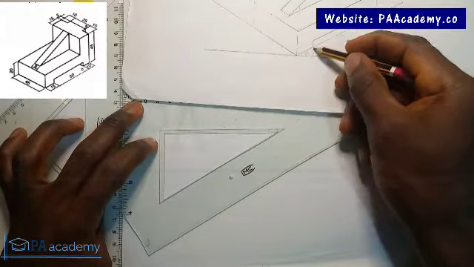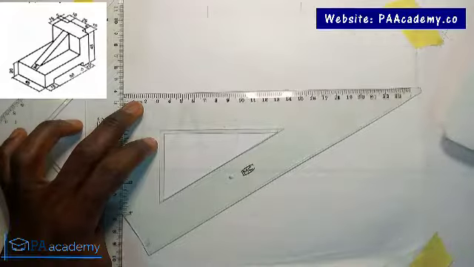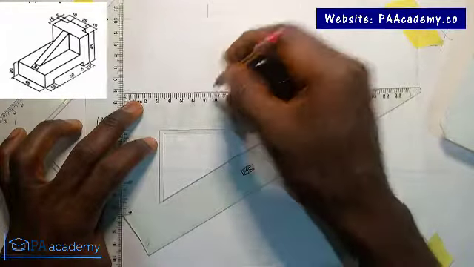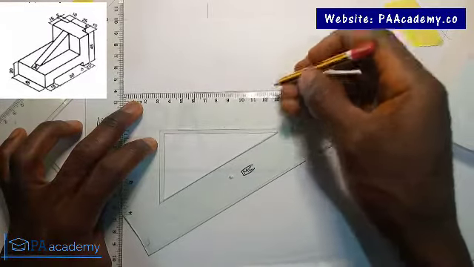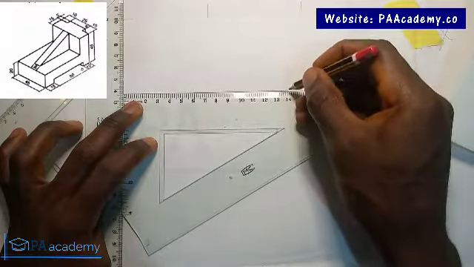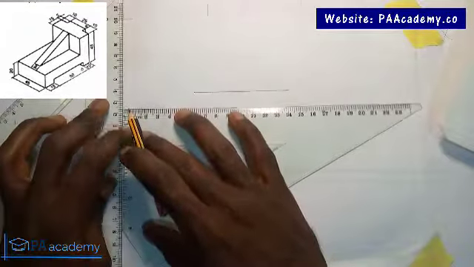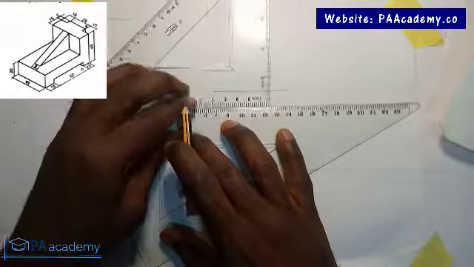From here to here, we are given to be 15. From here to here is 50, 10, and 5. So let's just indicate some of those points. So this is 15, and then this is 1, 2, 3, 4, 5. This is 50, 10, and towards the end is 5. Okay, so now let's draw the vertical height.